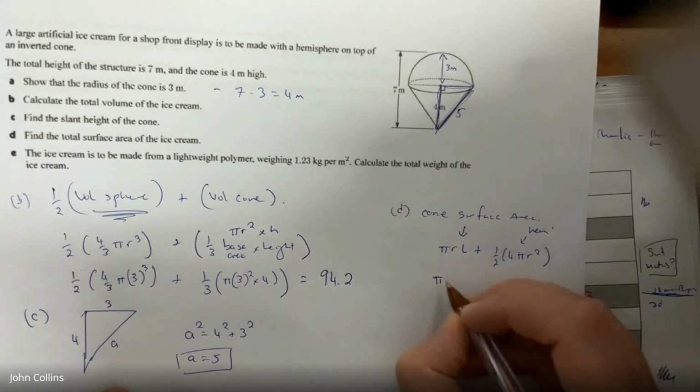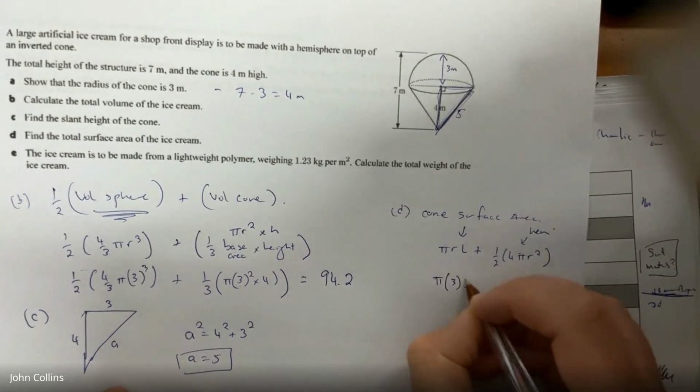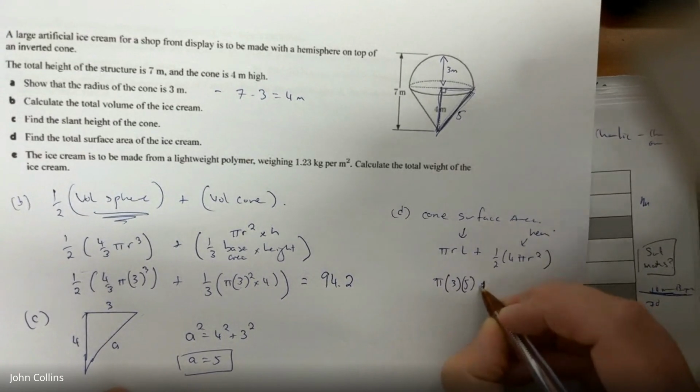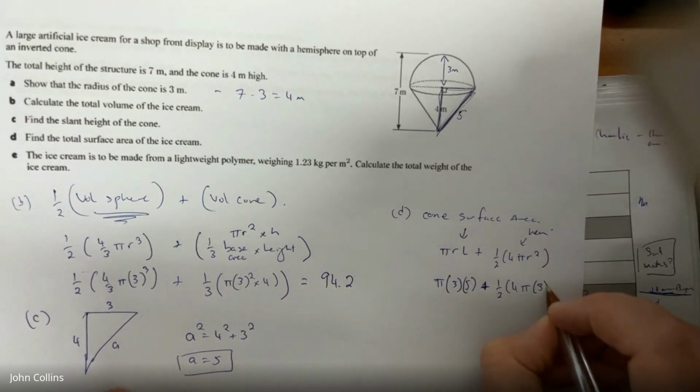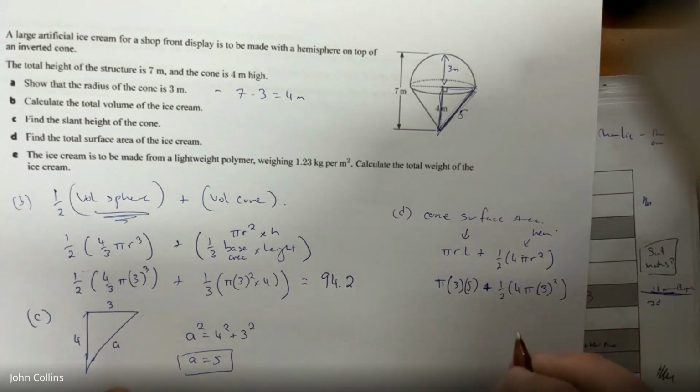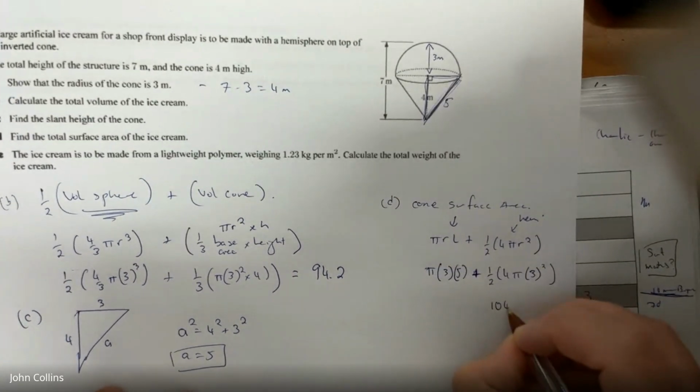All right, so this is pretty straightforward. The radius is still 3. The slant height we found to be 5. Oh, not equals. Plus half 4 pi. The radius squared is still 3 squared. Shove it all into the calculator and you get 104 meters squared.